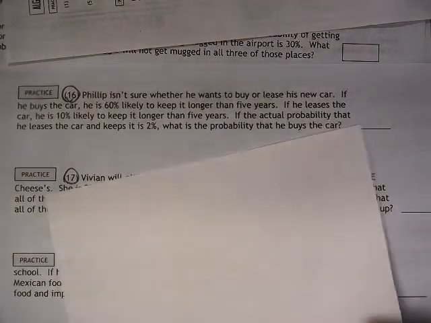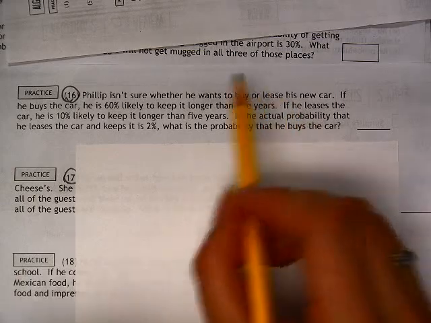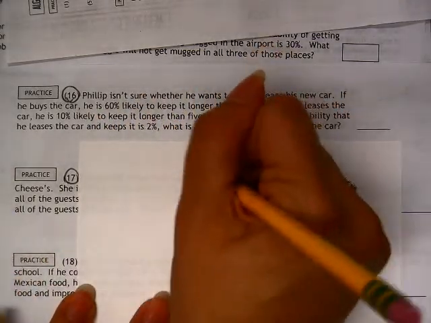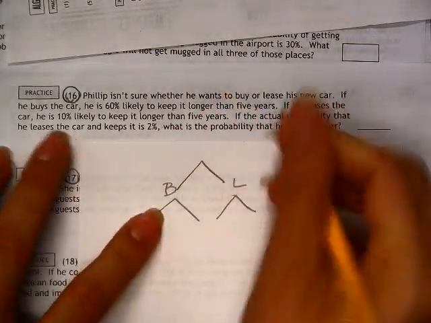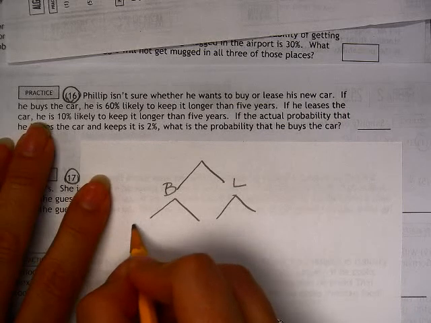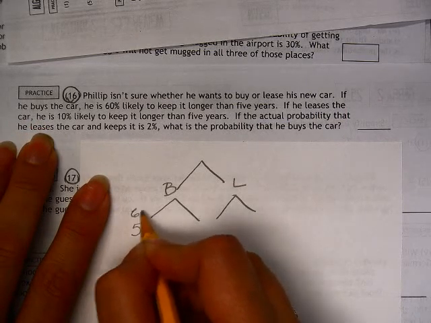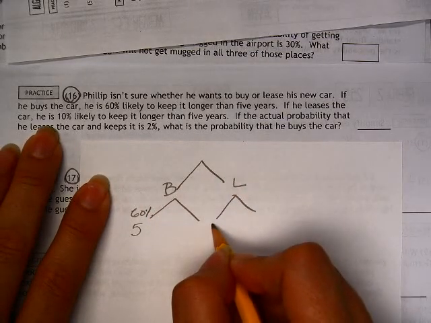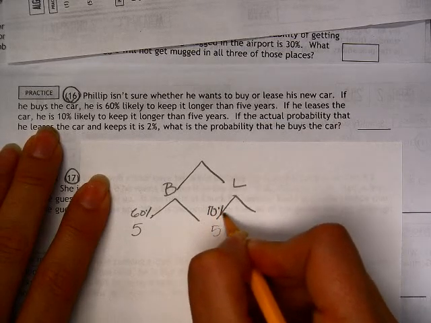Alrighty, let's go ahead and look at this one here. So we've got buying or leasing. If we buy a car, something happens, but if we lease a car, something different happens. So this is where we need to make our little chart here, because we have buying or leasing, and then we have it more than 5 years would be 60%, and leasing the car is more than 5 years would be 10%.